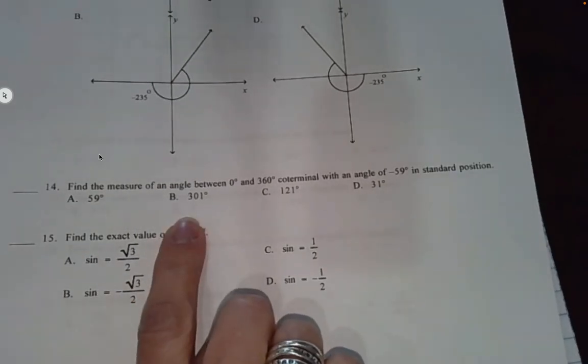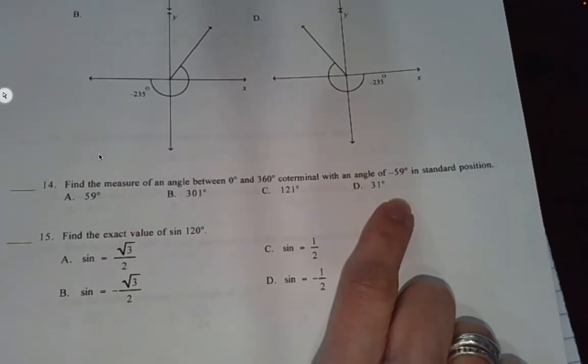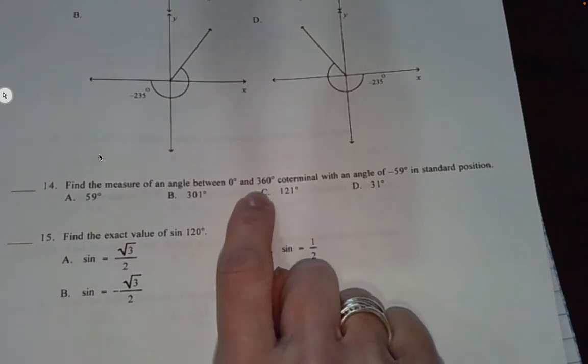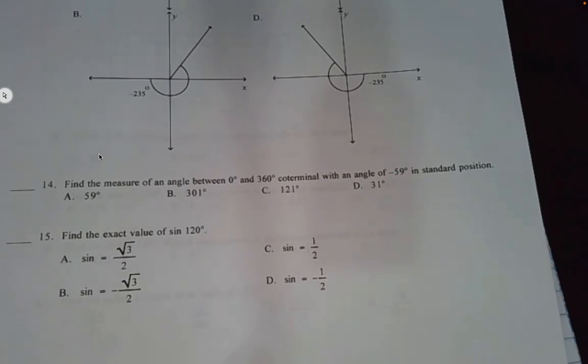What if it asked for a negative angle? You would have started at negative 59 and subtracted 360, and you would have gotten a negative angle. So when it says coterminal, you either add or you subtract. This one is between 0 and 360, so to get up above 0, I had to add 360.